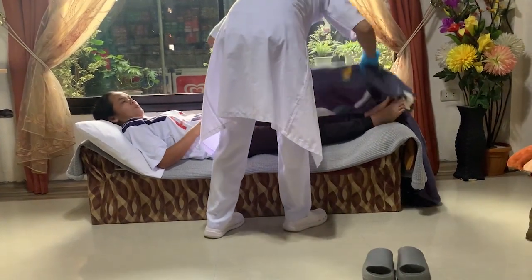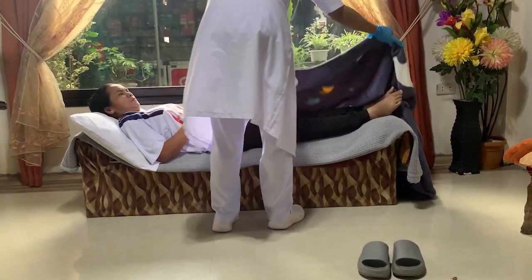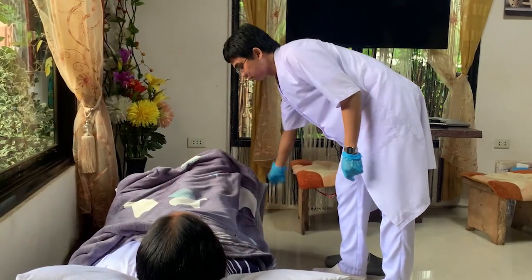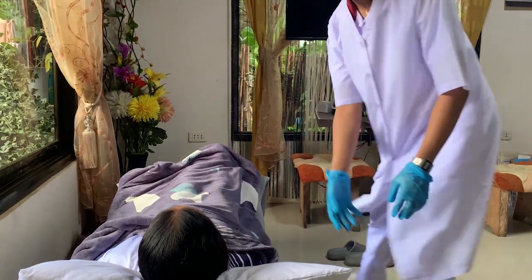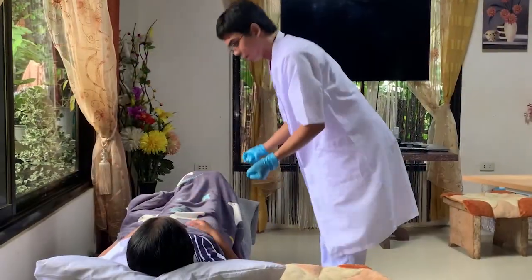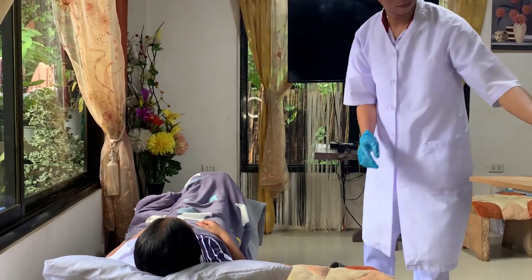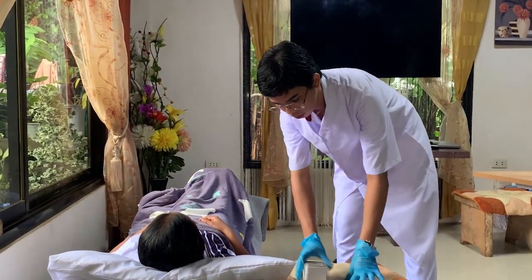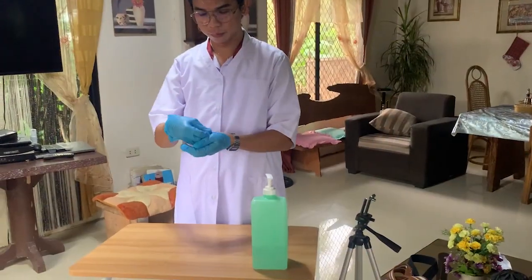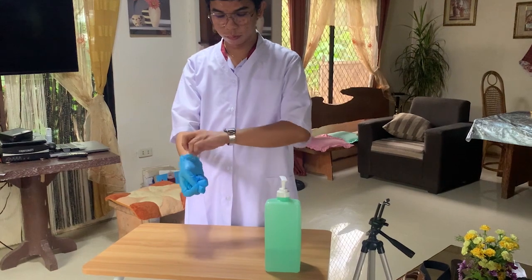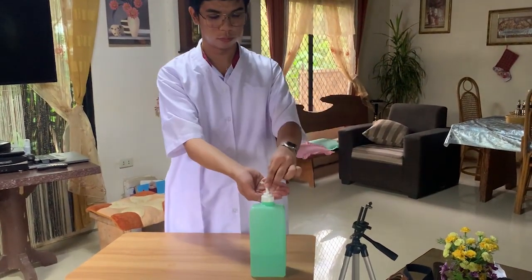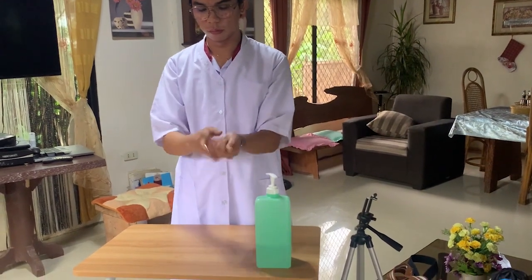Remove the gait belt and clean the transfer aid per facility policy if not indicated for single client's use. We're going to remove the gloves and other PPE if used. Perform hand hygiene. Proper cleaning of equipment between client use prevents the spread of any microorganisms.